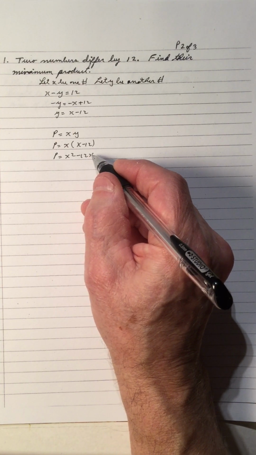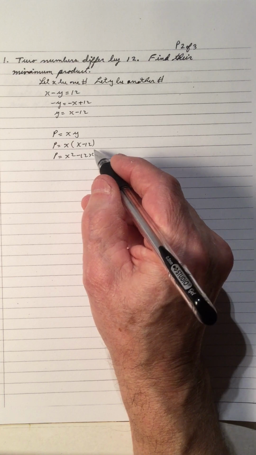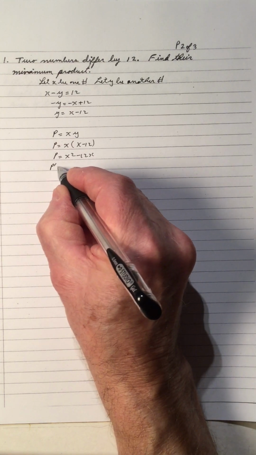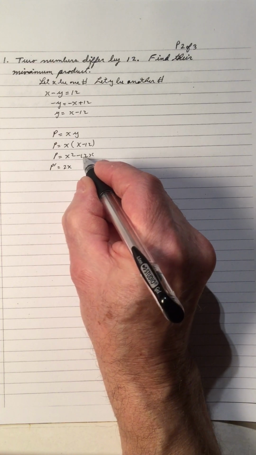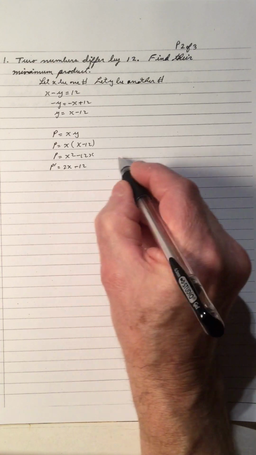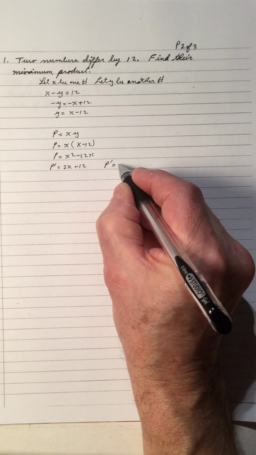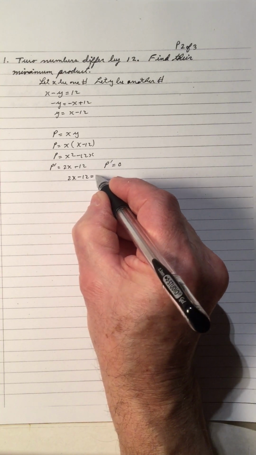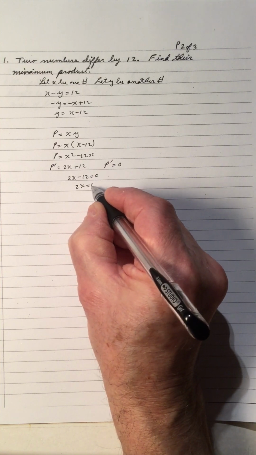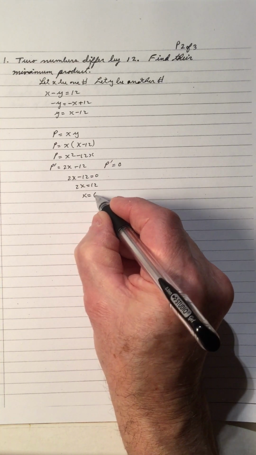Now we can do the derivative. The derivative of x squared is 2x, the derivative of negative 12x is negative 12, and if we make the derivative equal to 0, we get 2x minus 12 equals 0. 2x equals 12, so x is 6.